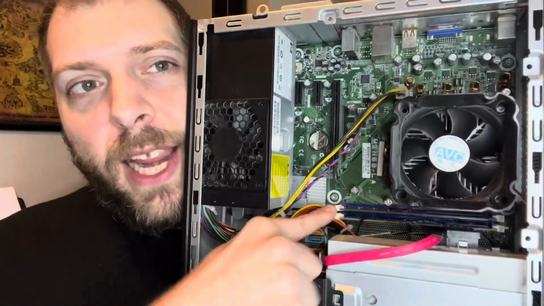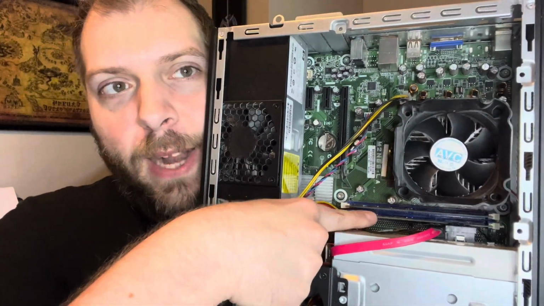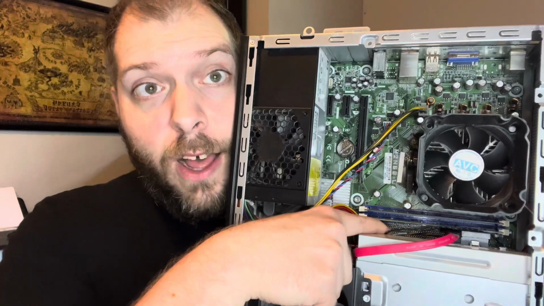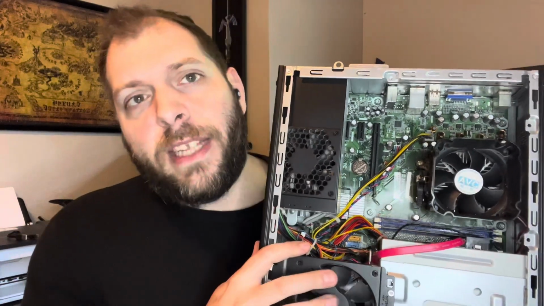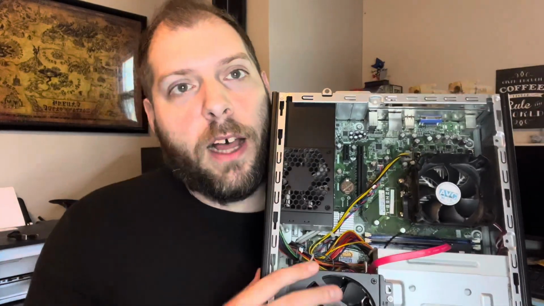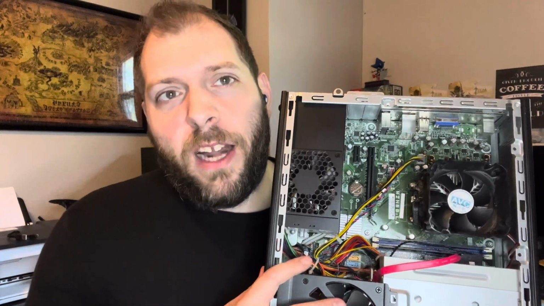Well, right here is the spot for the RAM sticks. Now this only has 2 slots for RAM sticks. I do have a tower upstairs that has 4 slots, so you can really beef that up if you like. But there is a way to figure out how much your computer can hold for RAM. There is a limit, and we're going to discuss that right now.